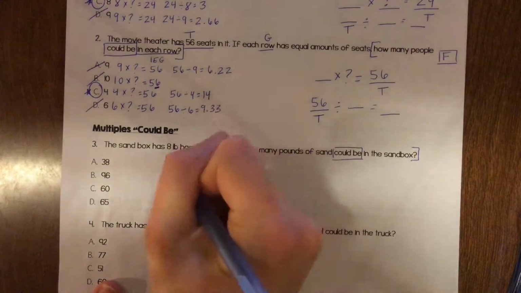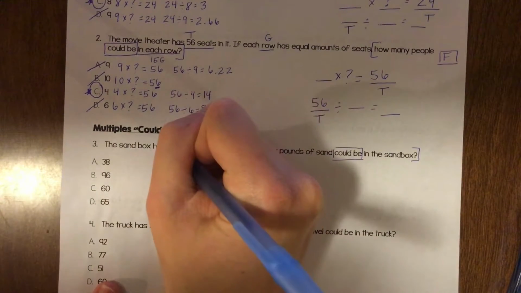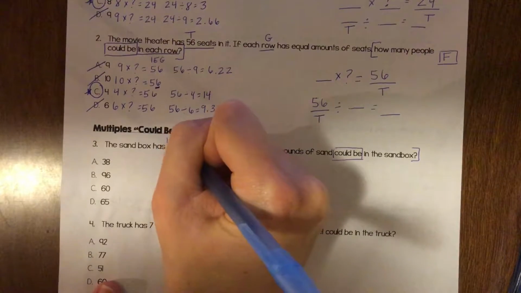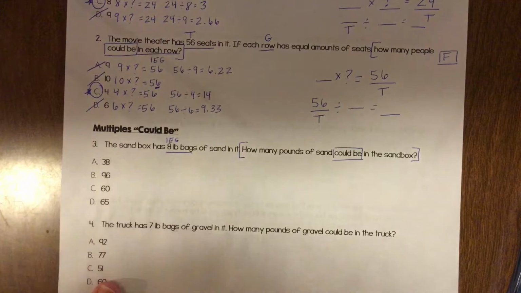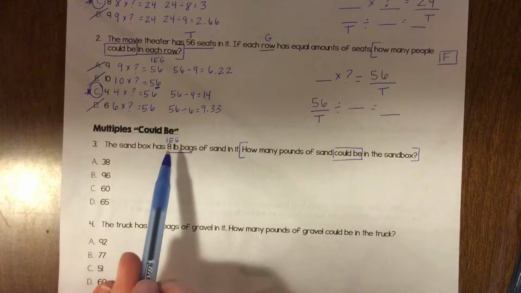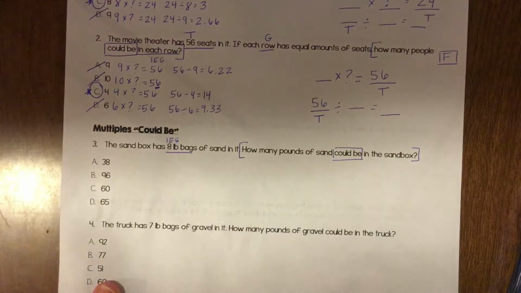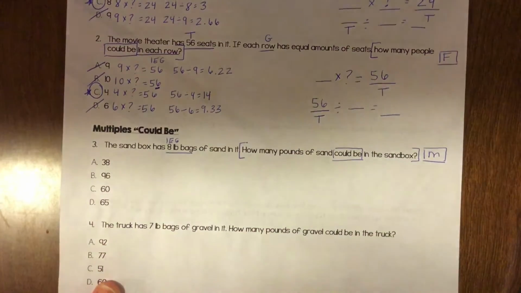Let's see, I see 8-pound bags of sand. So I have to picture in my head all of these bags with 8 pounds of sand in it. So 8-pound bags, there's 8 pounds in each group or in each bag. The only number I know is how many are in each group. I don't have a total and I don't have a groups. So this means I'm gonna need to use what I know about multiples to solve this.